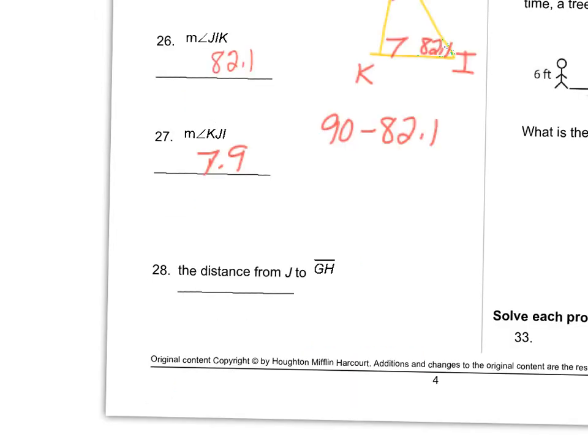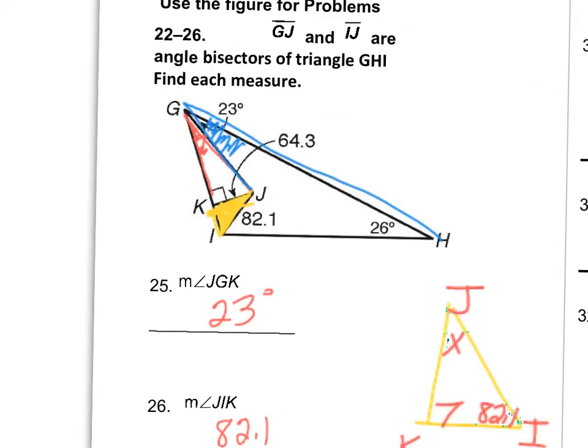On number 28, they're asking us for the distance from J, which is a point, to GH, which is a side. So we need to go from that point J to GH. So from J to GH is here. Actually, it'll look more like this.